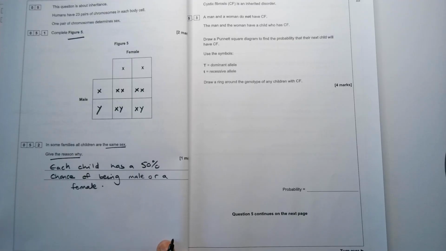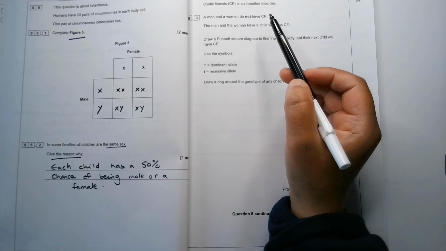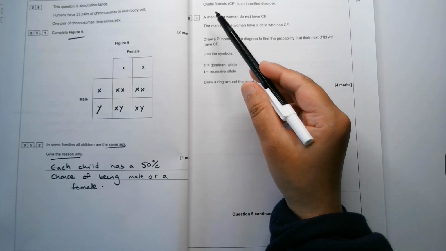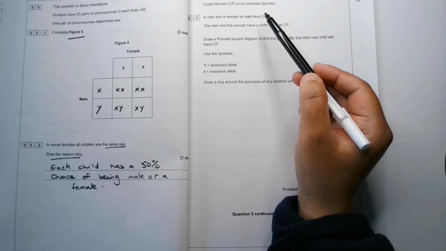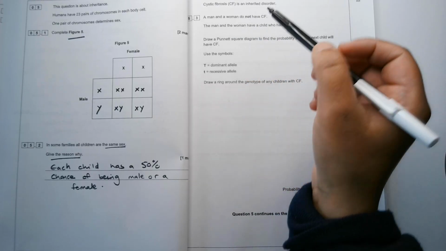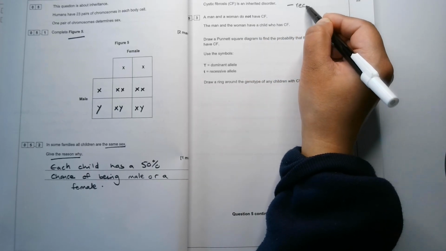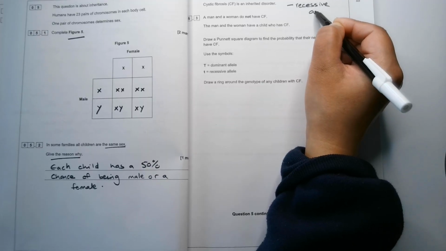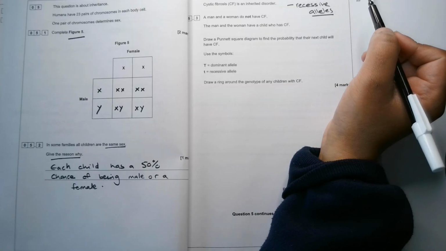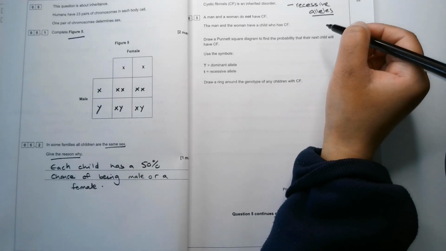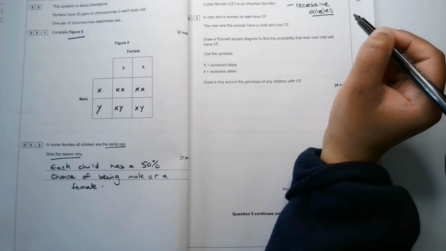Cystic fibrosis. So let me just give you a bit of insight. On the spec, you need to know cystic fibrosis as an inherited disorder, and you need to know polydactyly as an inherited disorder. Cystic fibrosis is caused by a recessive allele, which means you need to have 2 recessive alleles in order to have the disorder. Polydactyly is caused by a dominant allele, so you just need at least one dominant allele to get the disorder.